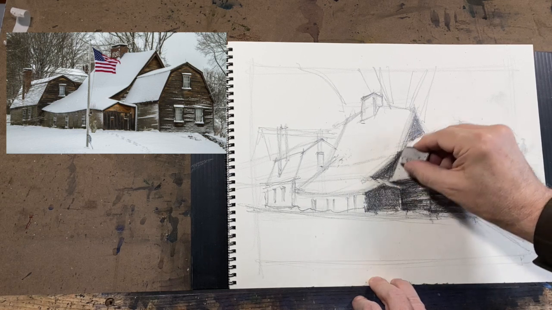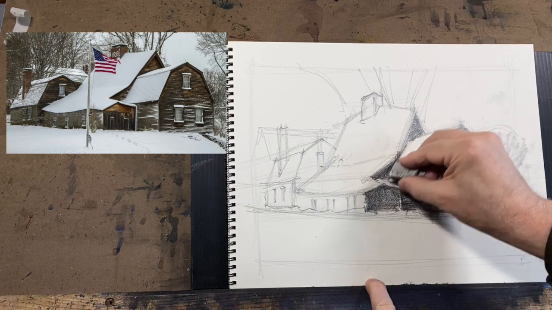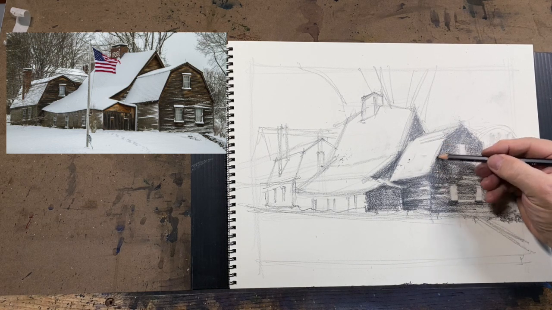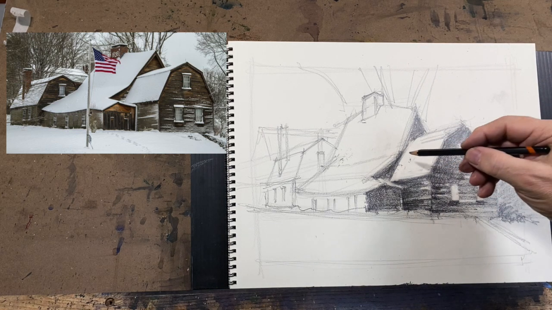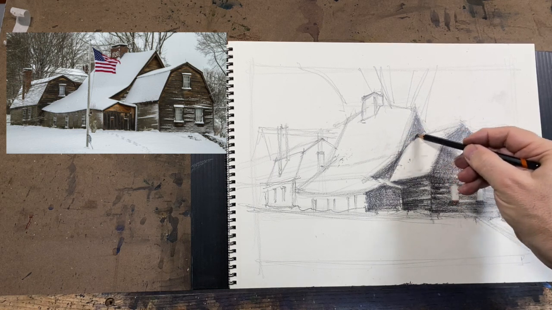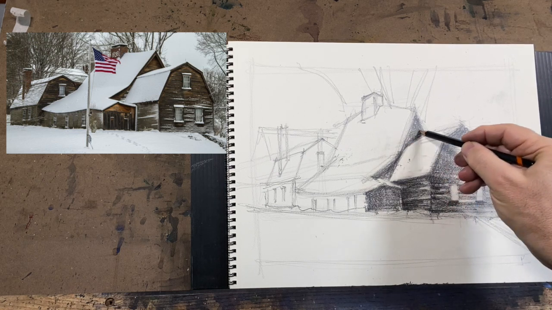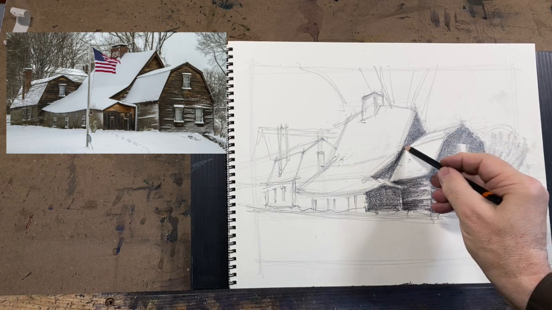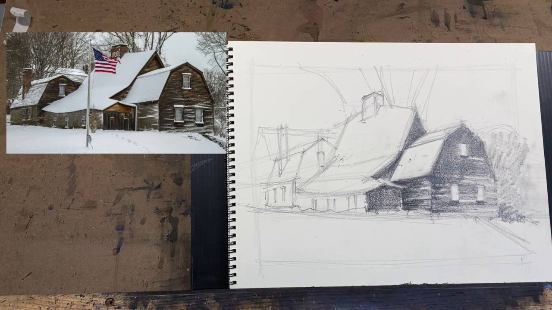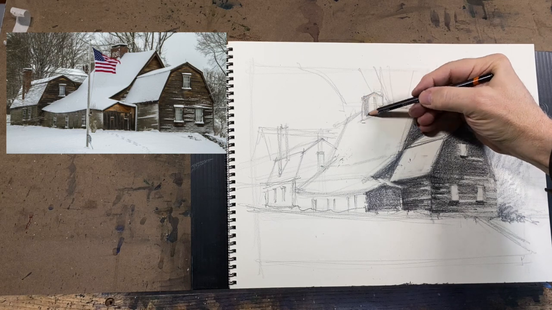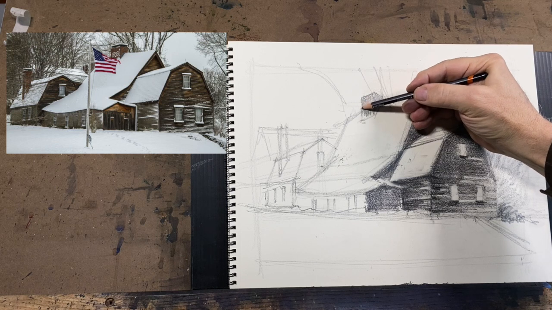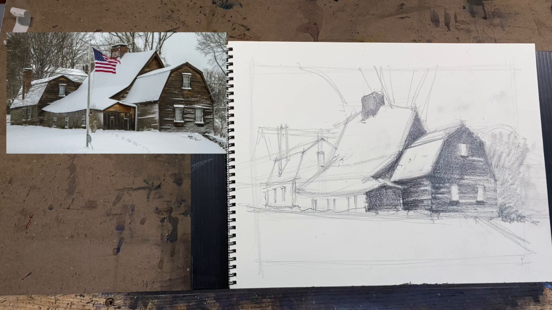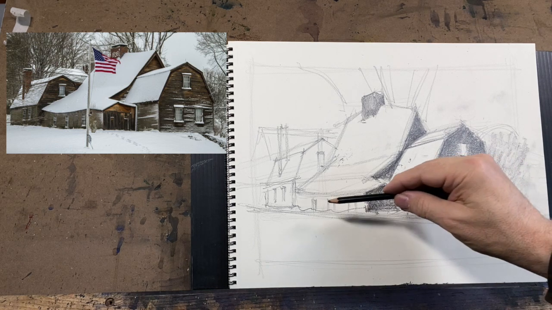Angles make a big difference. Pretty close. I'm going to shade this kind of straight down.